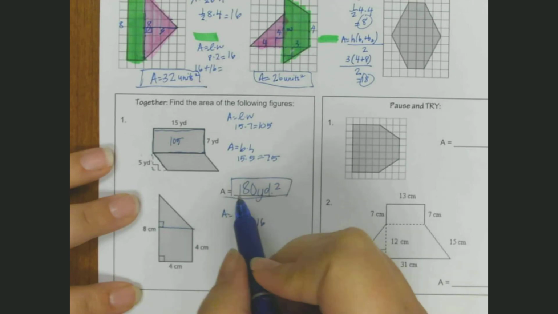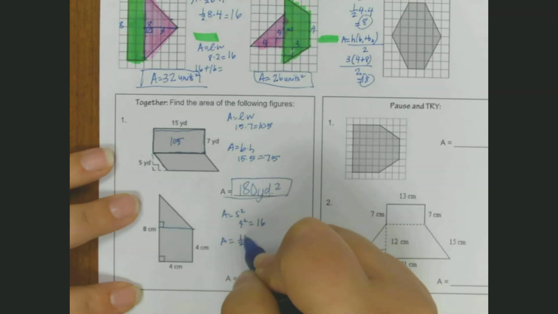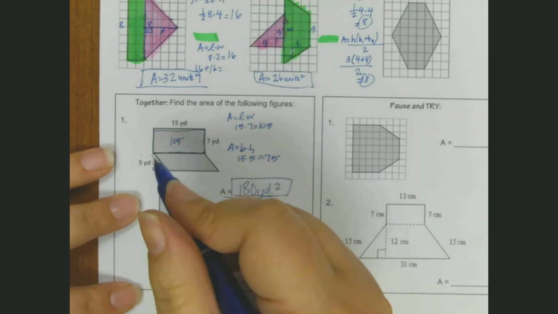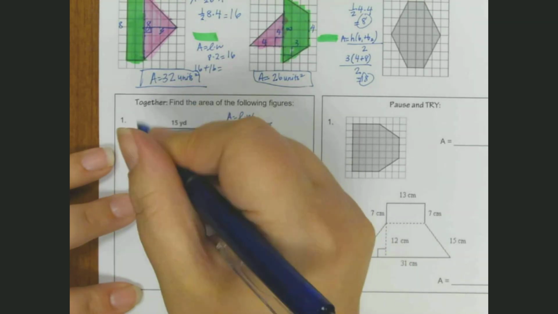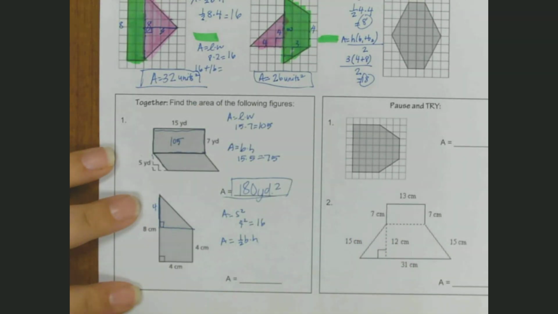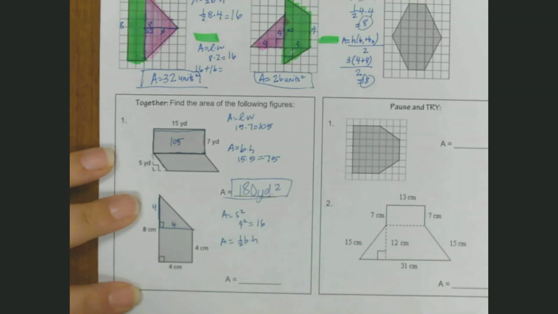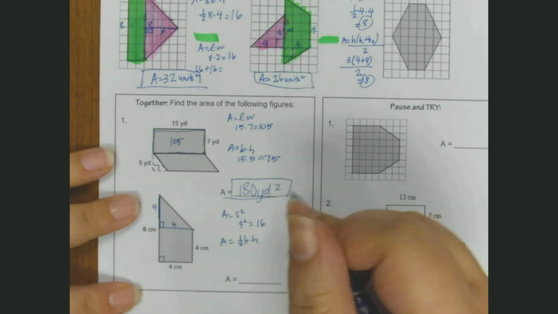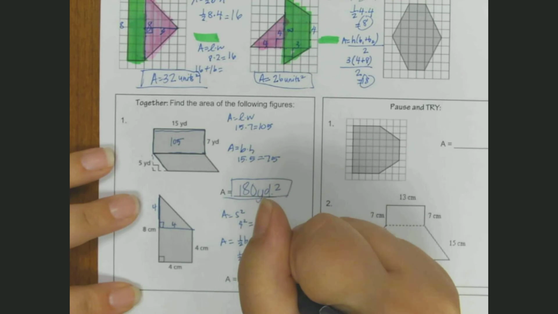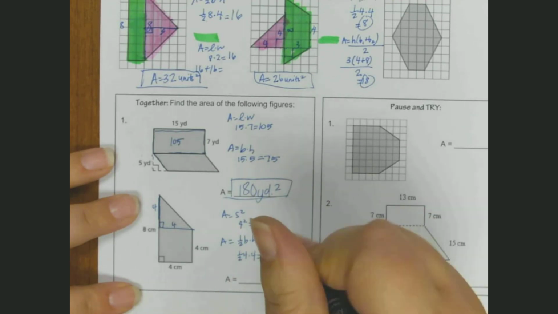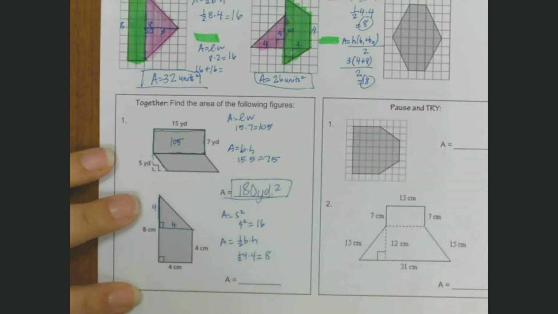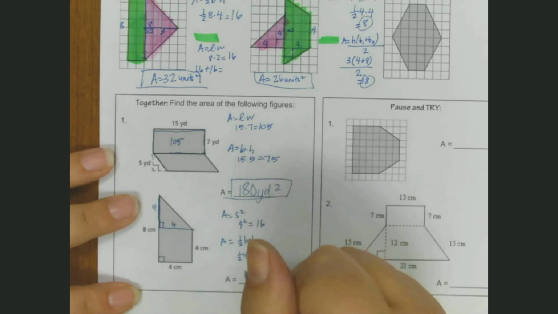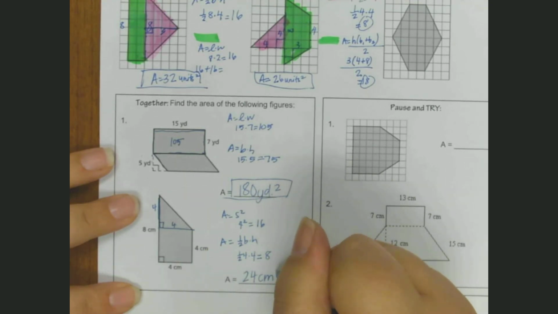The area of the triangle is half of the base times the height. So this is the height right here. And this whole thing is 8. This part's 4, which means that this part is also 4. And then this is going to be 4 as well. So half of the base, half of 4 would be 2, and 2 times 4 equals 8. So I've got 16 plus 8, which equals 24 centimeters squared.